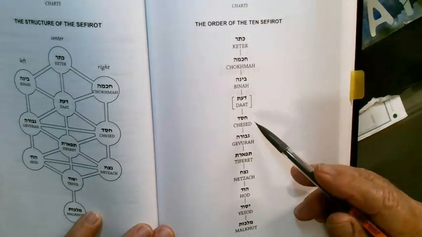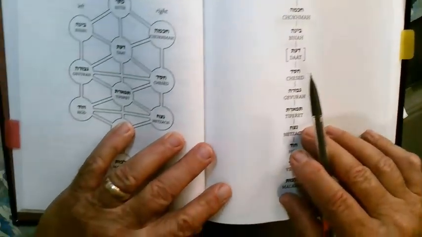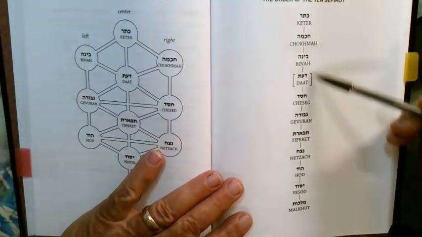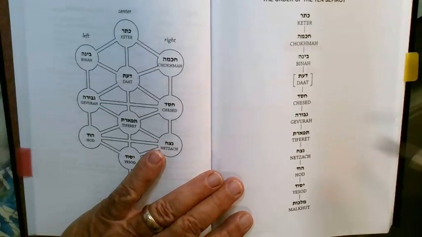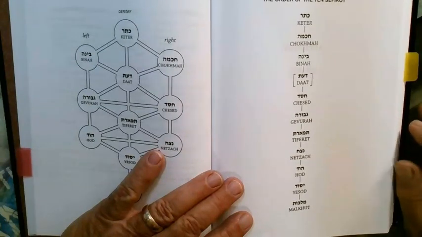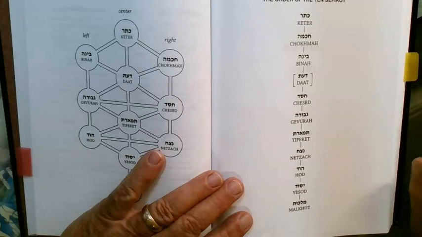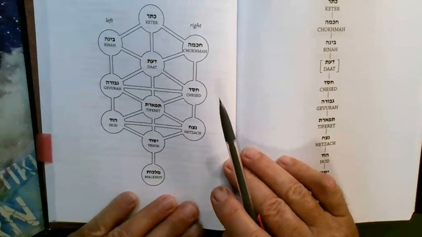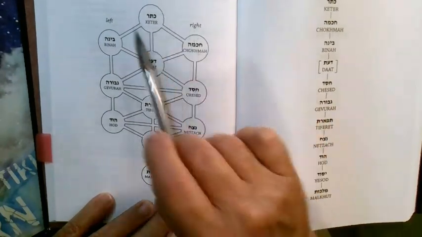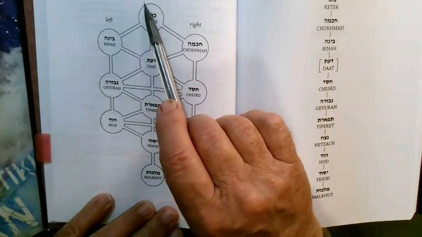So what's going on? Now let's come over here and look at a different formation. Now this formation is actually the formation of a partzuf, which is a system of reflecting the light of the Ein Sof Baruch Hu, so to speak. That system is represented here in 3 lines: a right line, a left line, and a center line.